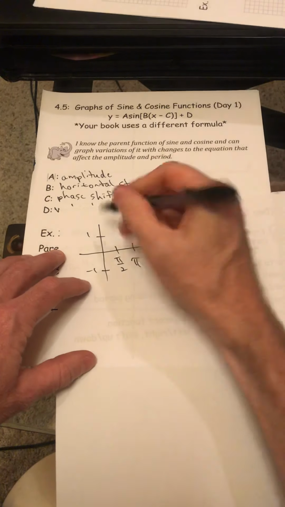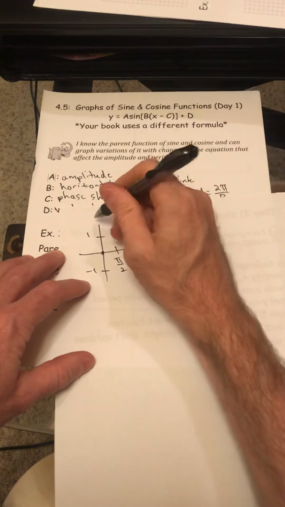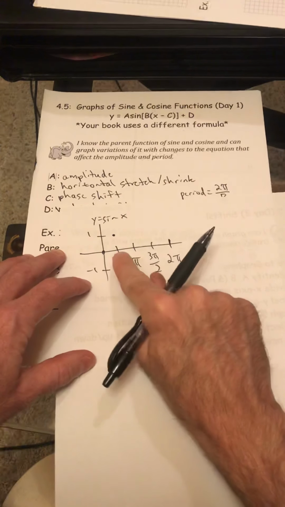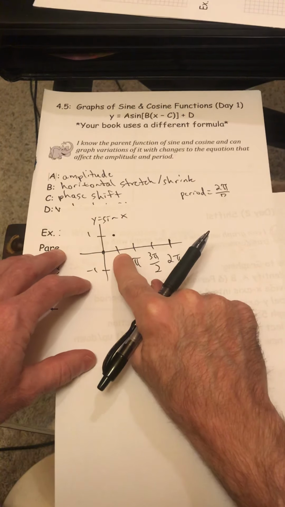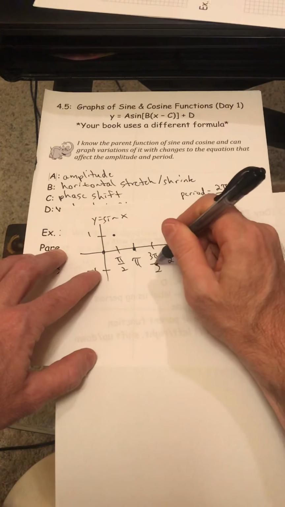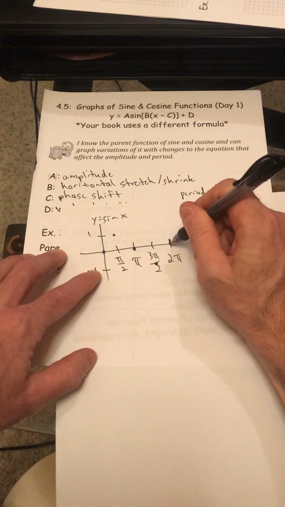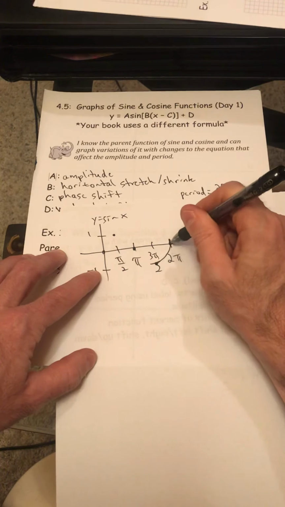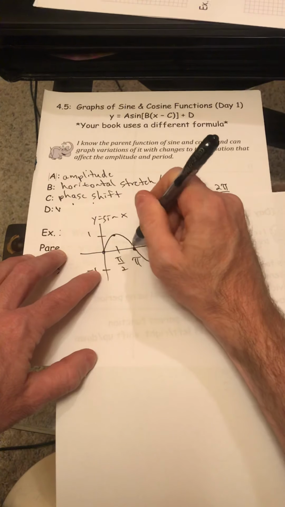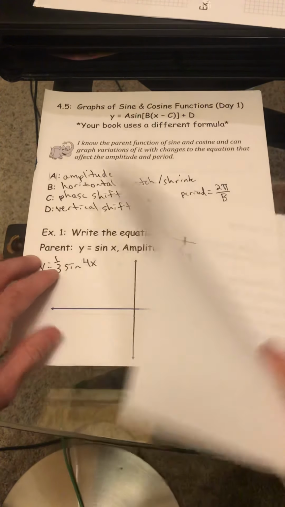Well, if you remember, sine starts at 0. The next critical point is your maximum at pi over 2. Then it's a 0. Then your next critical point is a minimum. And you end up back at 0. So this is our parent function now.